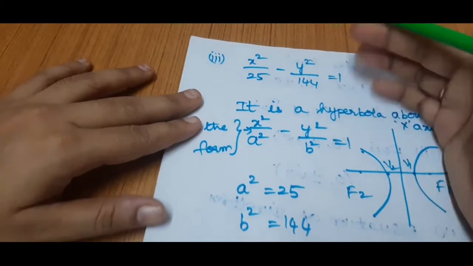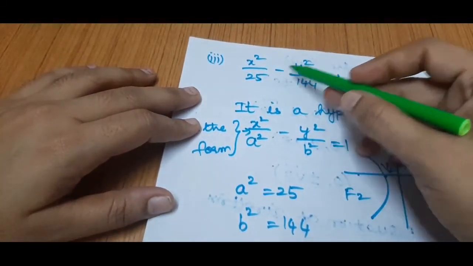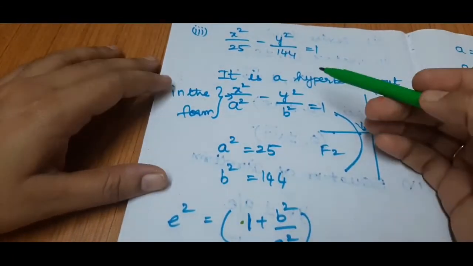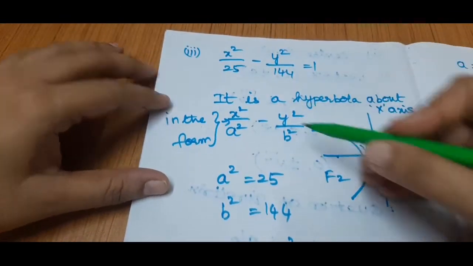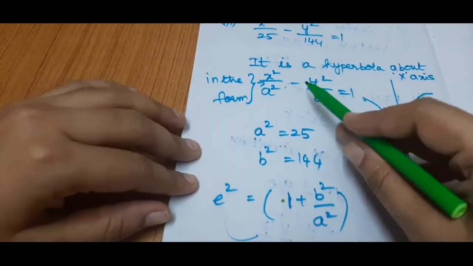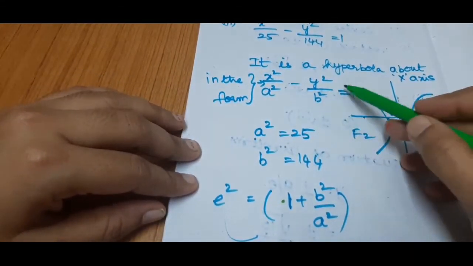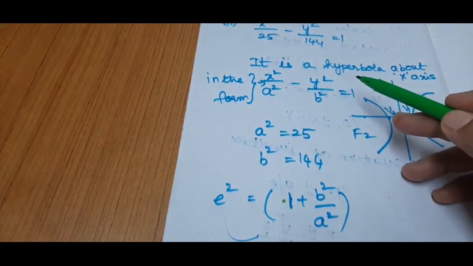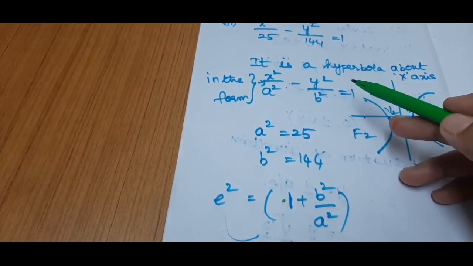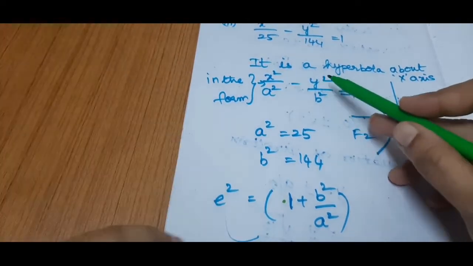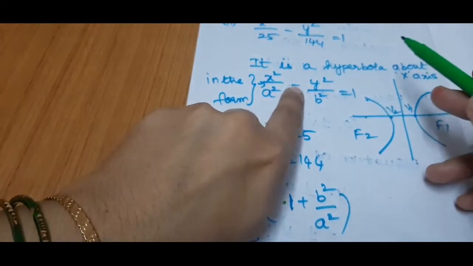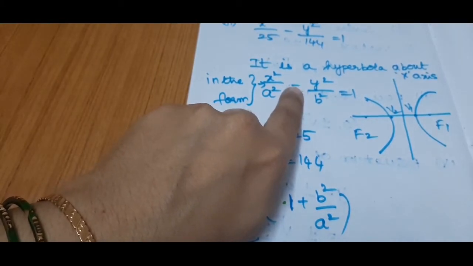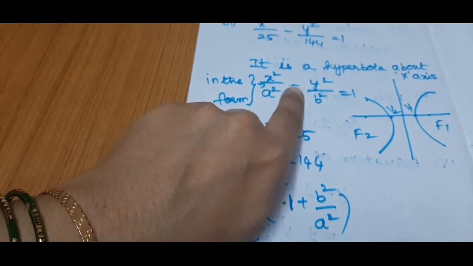Now, the third question is x square by 25 minus y square by 144 is equal to 1. So this is in the form of x square by a square minus y square by b square is equal to 1. I told you already, this is in the form of a hyperbola. If we have a plus sign, this will become an ellipse. Here you have a negative sign, which means this is a hyperbola.